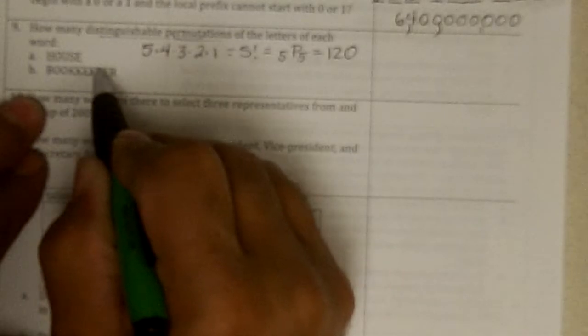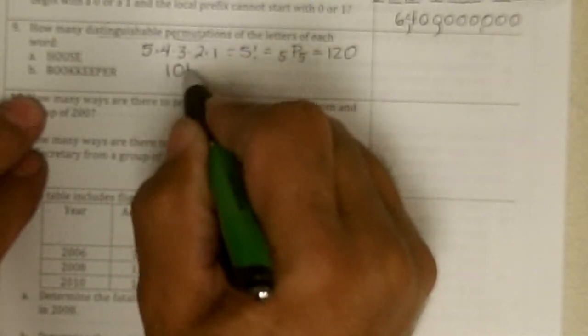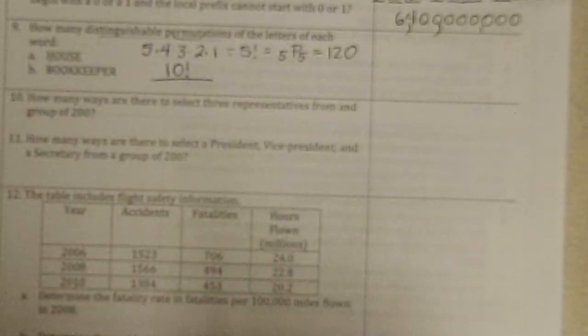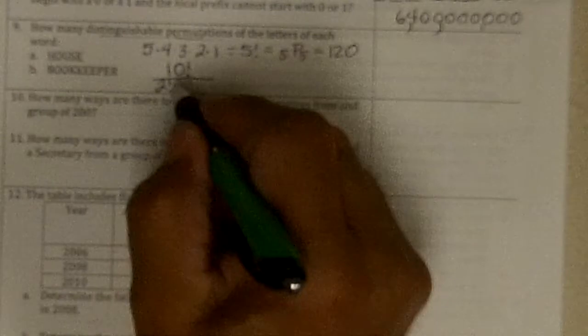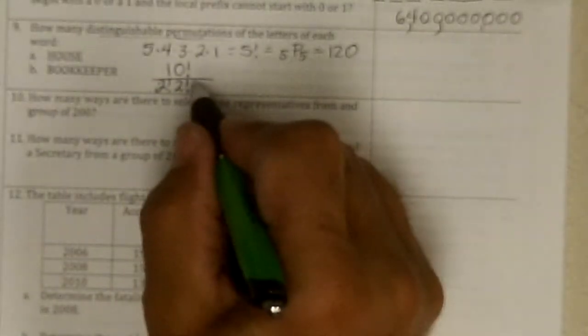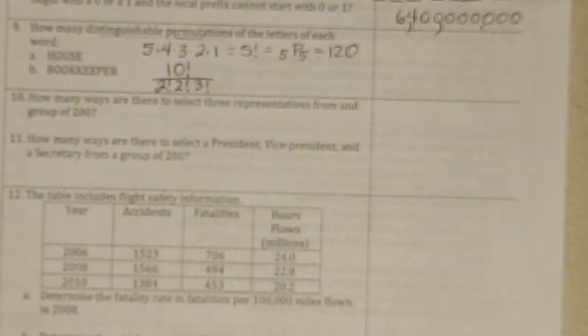Bookkeeper. 1, 2, 3, 4, 5, 6, 7, 8, 9, 10 letters, so that's 10 choices of first, 9, 8, 7, 6, or 10 factorial. But since there's 2 O's, each time I put them in, I could swap them and it would still look like the same one, so I have to divide by 2 factorial ways to swap the O's, 2 factorial ways to swap the K's, and then there's 3 E's, so that's 3 factorial.